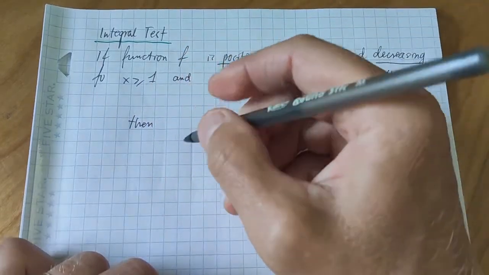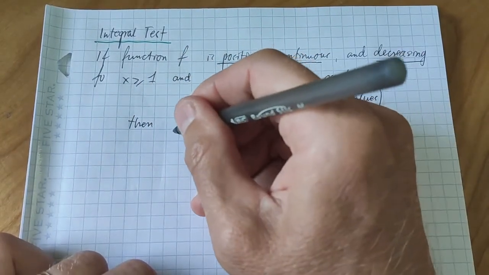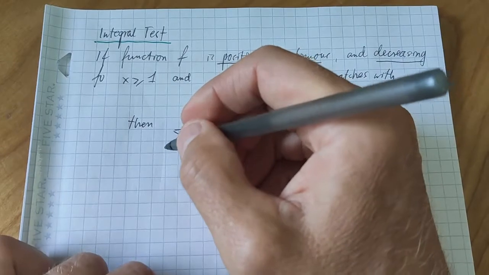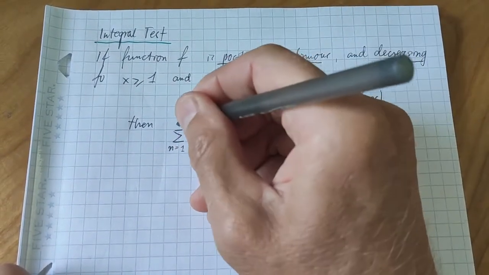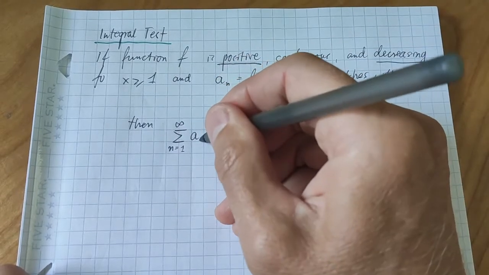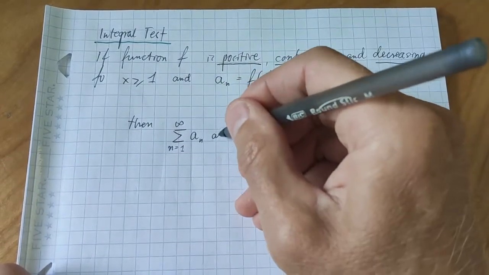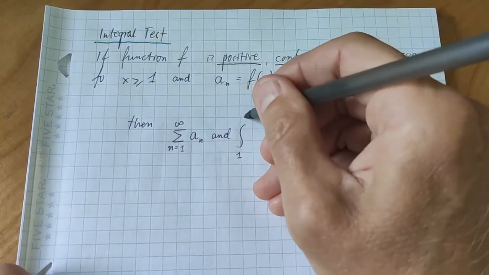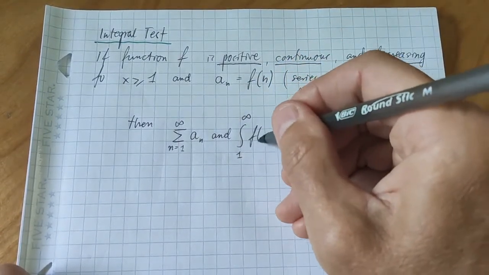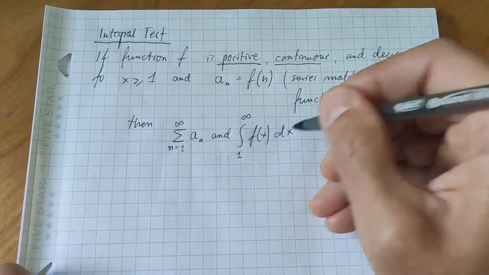Then we have this relationship. So the sum with n equal to 1 to infinity a sub n, and that improper integral from 1 to infinity f of x dx.